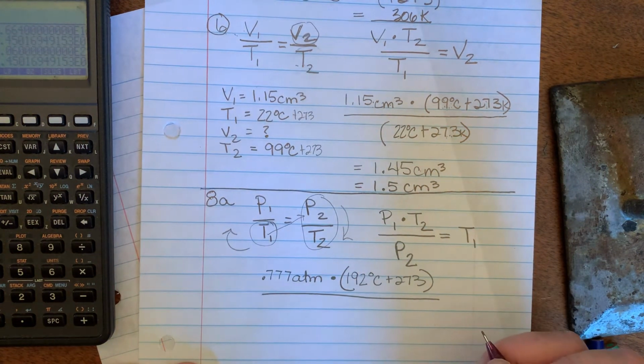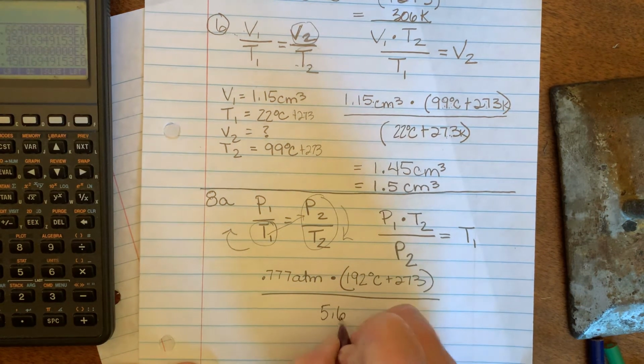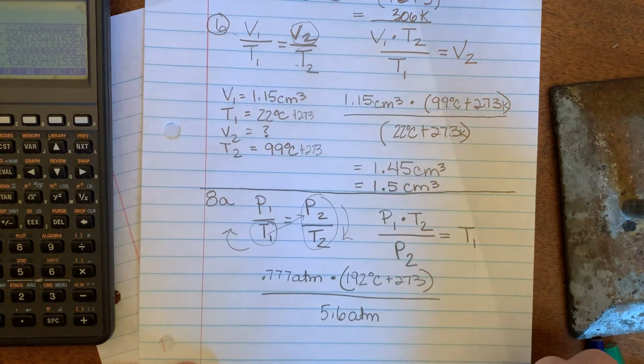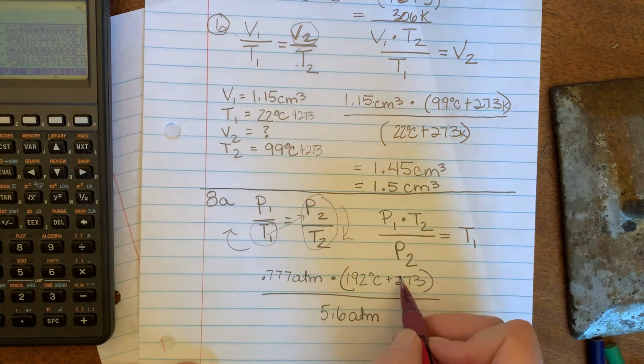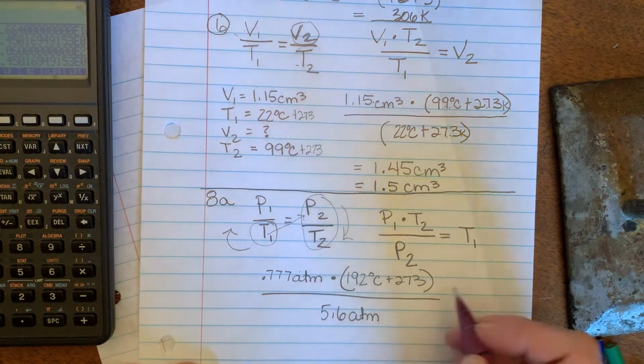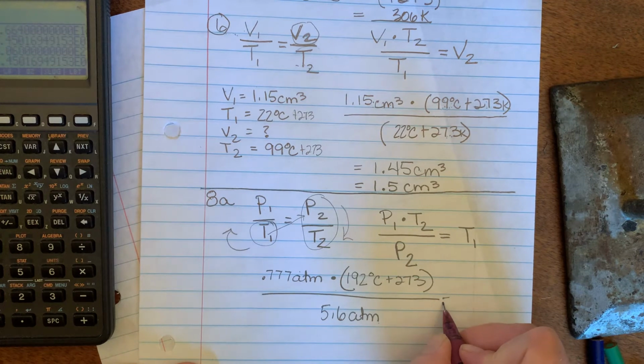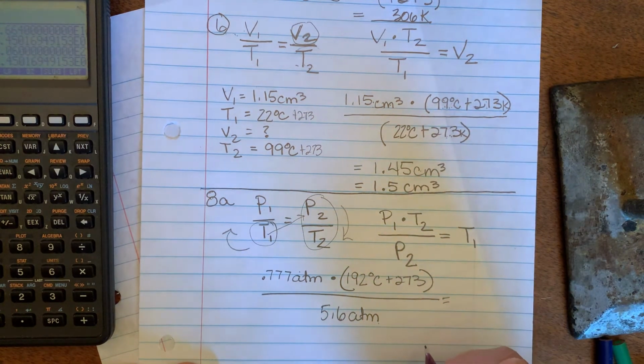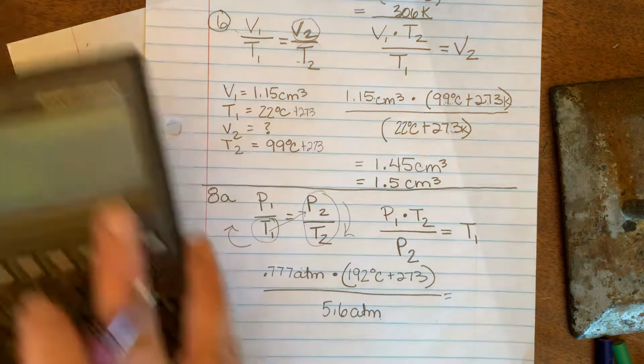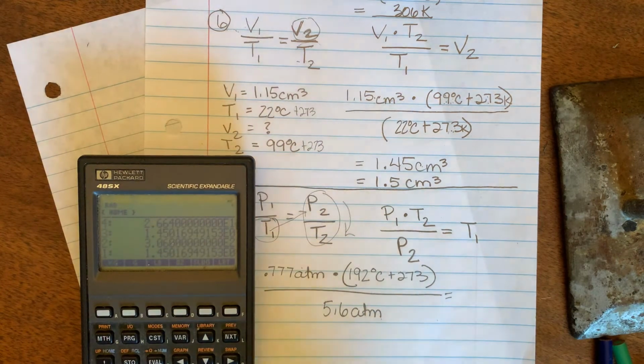And then I'm going to divide that all by P2, which is 5.6 atmospheres. So this times this divided by this is going to be equal to our temperature 2, but that'll be in Kelvin, so we need to convert it back to Celsius because that's what it wants the answer in. So let me get my calculator and show you how that's done.